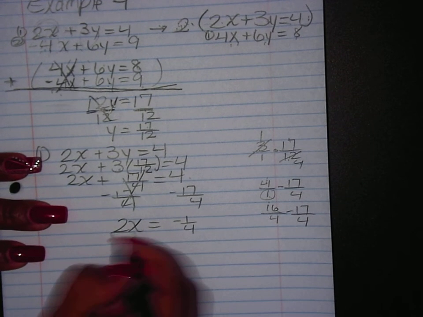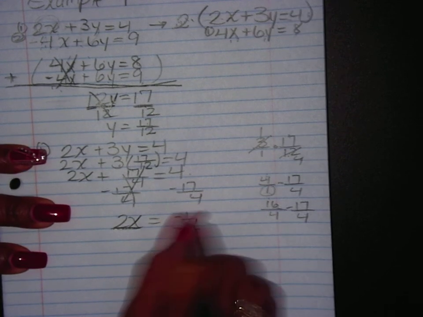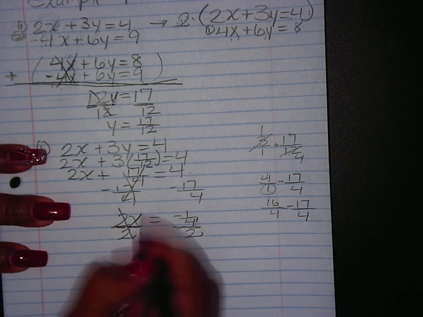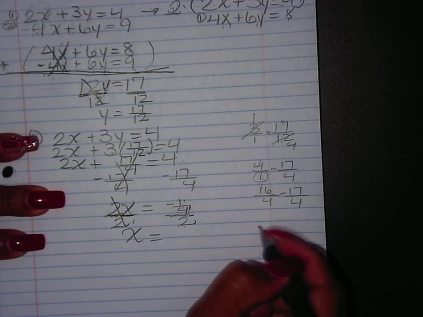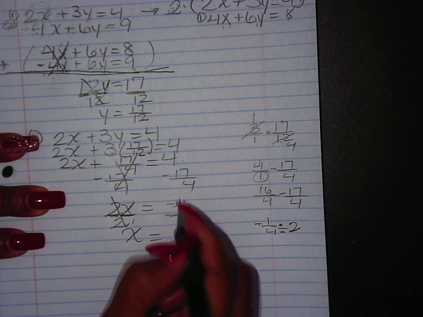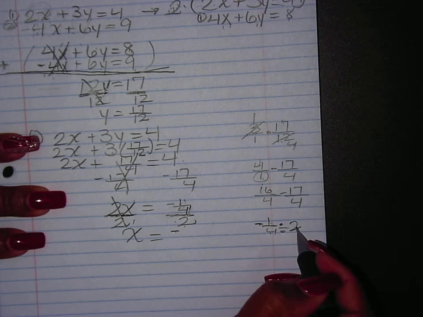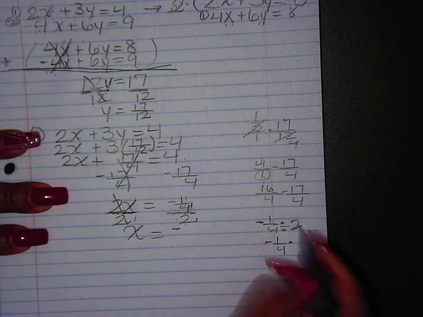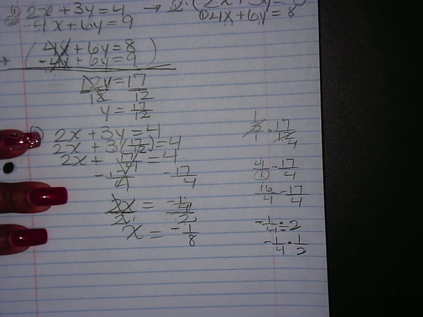Divide both sides by the coefficient. Oh, sorry, guys. The coefficient of x is 2. Divide both sides by 2, so that leaves me with x equals negative 1/4 divided by 2. Since this is a fraction, you're going to multiply by the reciprocal. So I'm going to say negative 1/4 times the reciprocal of 2, which is 1/2. So negative 1/8.